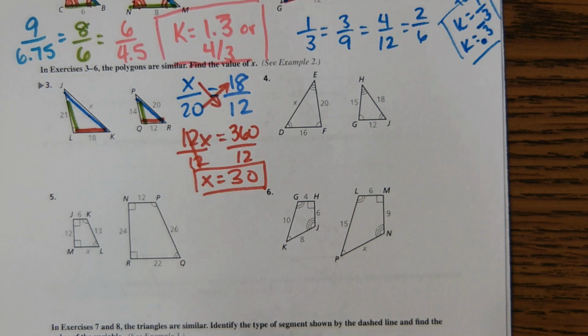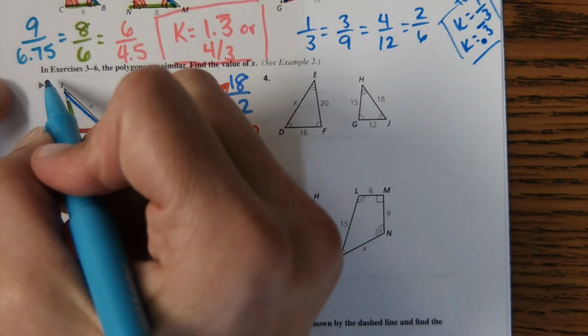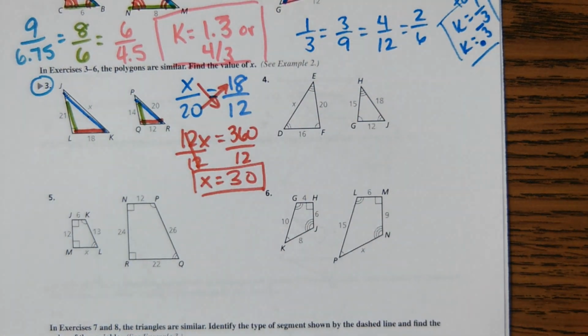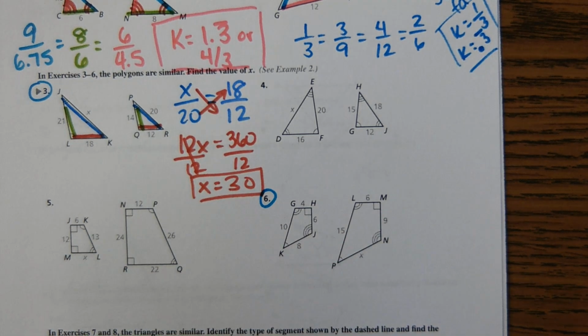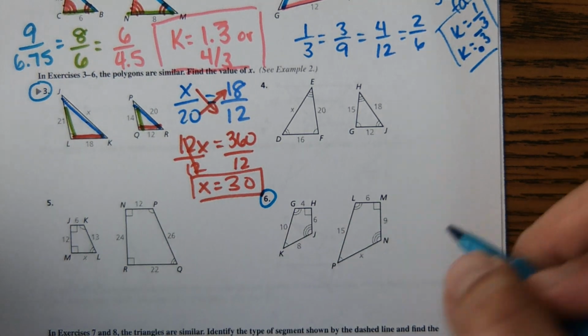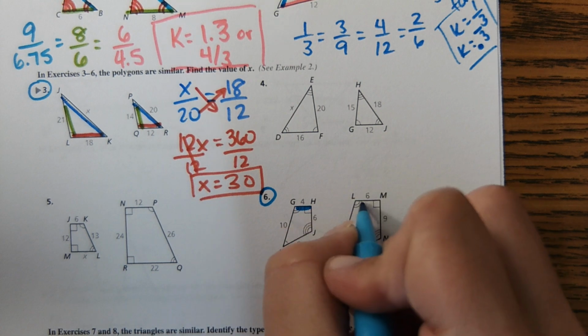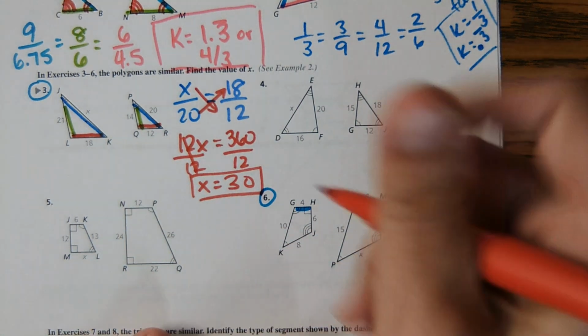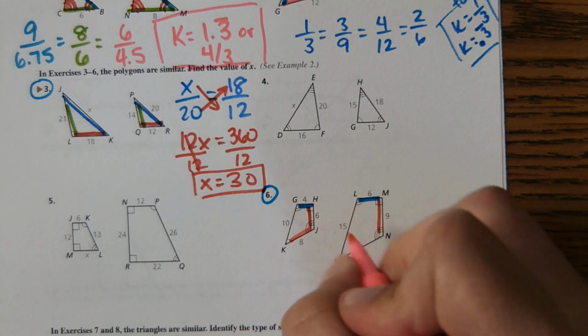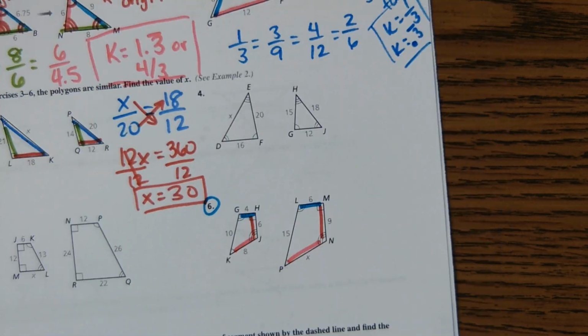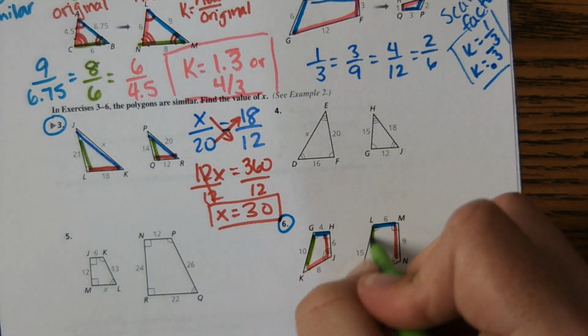Okay, and then we're going to jump down to number 6. There's one just like this on the test, by the way. You'll see it on Alex. And then there's one just like this on the test as well. So this one, we have a larger or a different kind of polygon. Corresponding sides, again, this corresponds with this. This corresponds with this. With this side. And this with this.